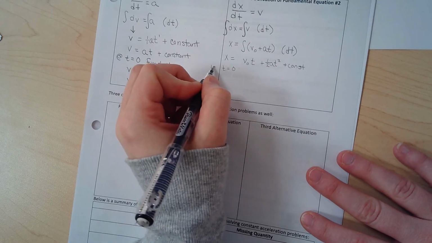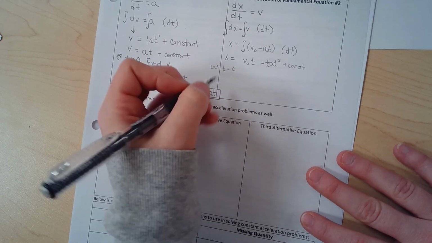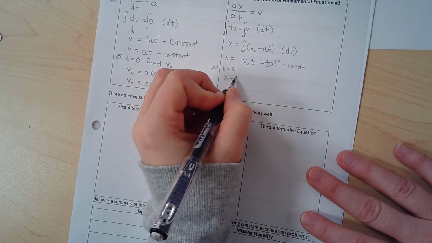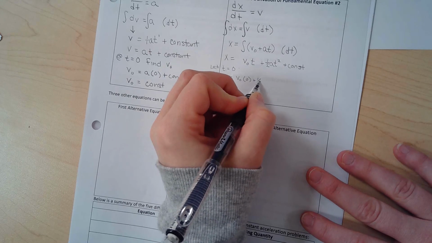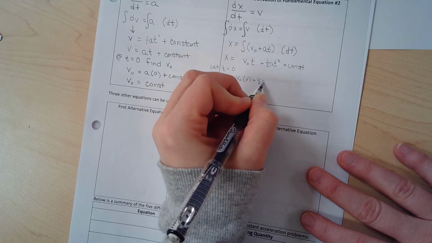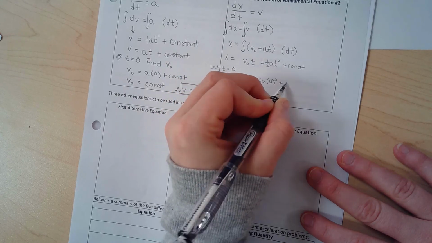I want to write the word let. Let t equal 0. My piano music is stressing me out now because it keeps going. Oh, there it is. I do V0 times 0 plus 1/2 a t squared, so 0 squared, plus my constant.